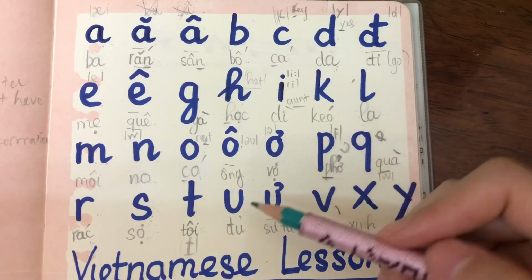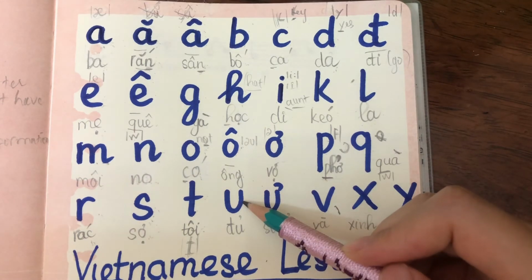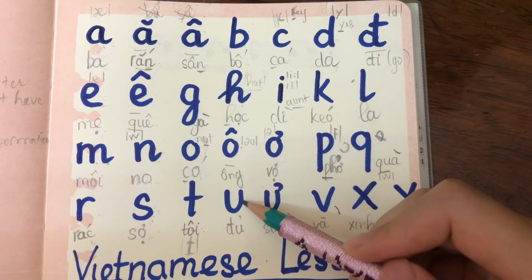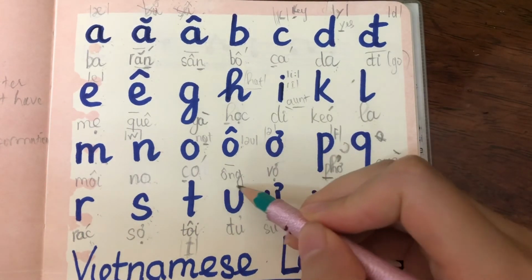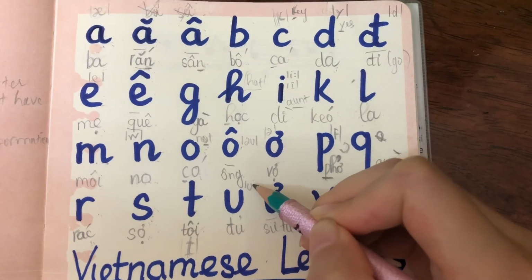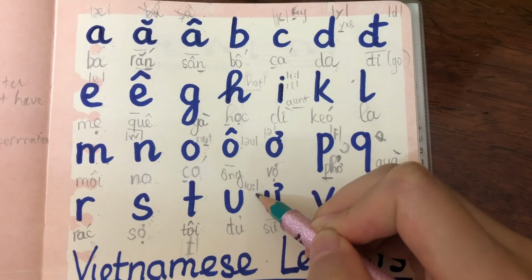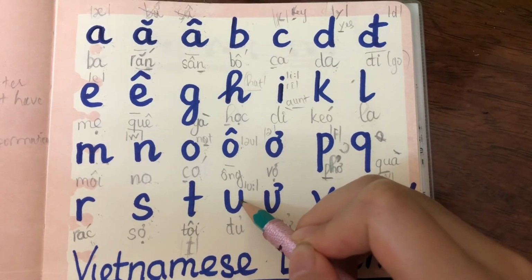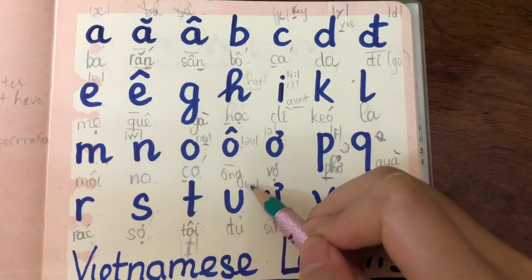Next letter. O. And I think it's just like ooh. I think it is similar to this sound in English, ooh, but it's shorter. Ooh, right? So this in English is like ooh.